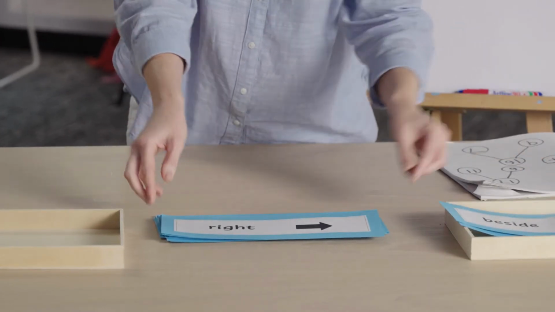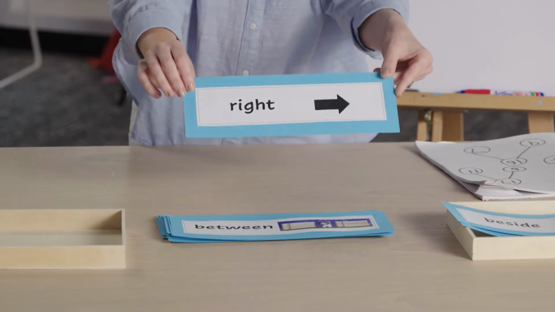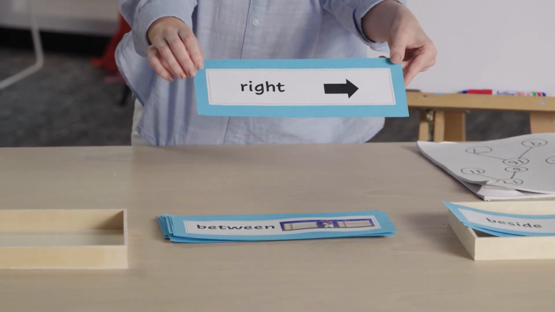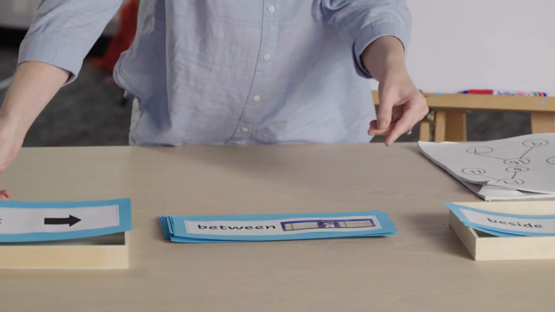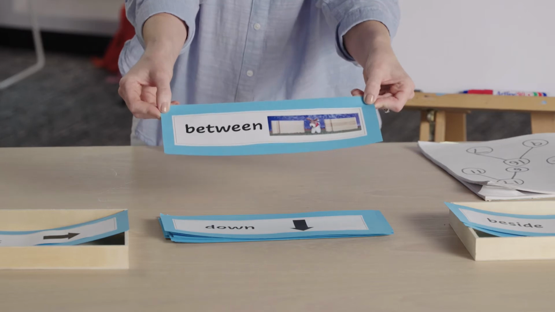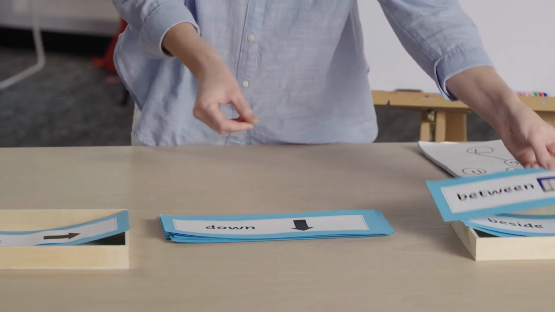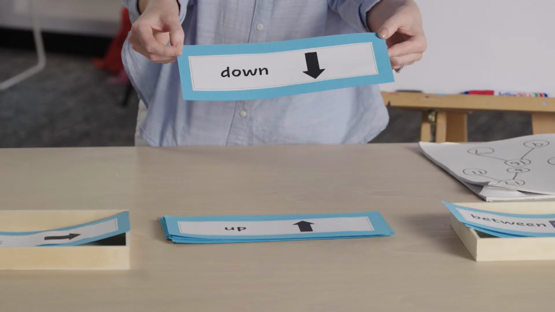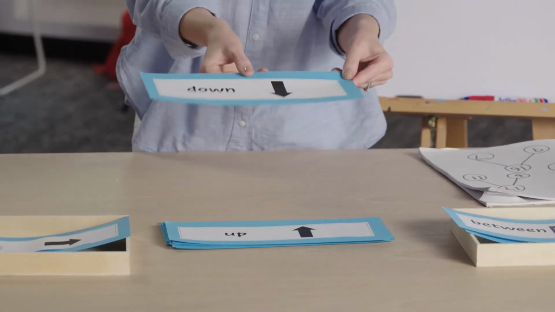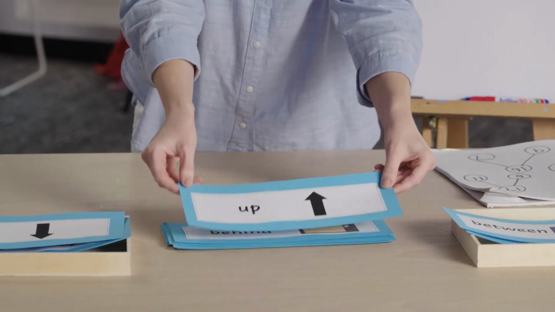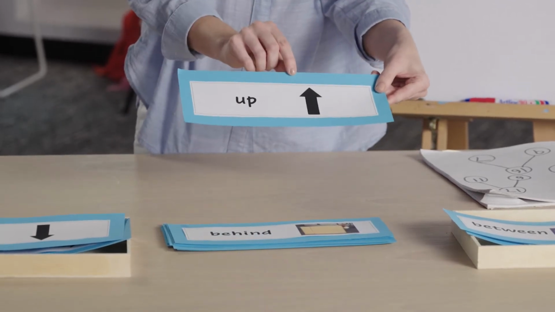Position. Now this word is right. That tells us the way to go. So let's put it over here. Between. That's a position word. What do you think about the word down? Yes, it's a direction. Oh, the opposite to down. Up.